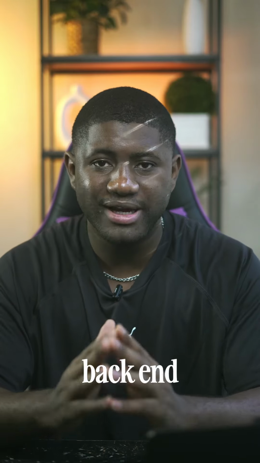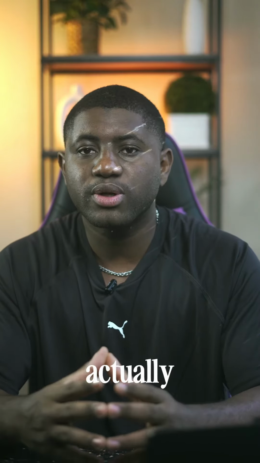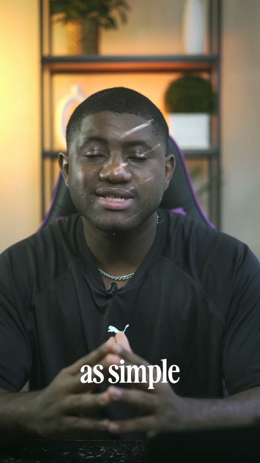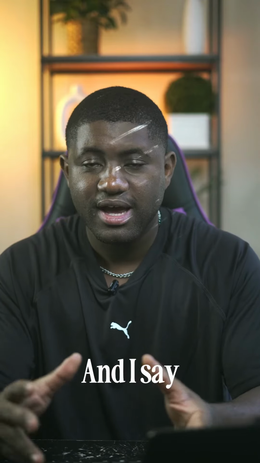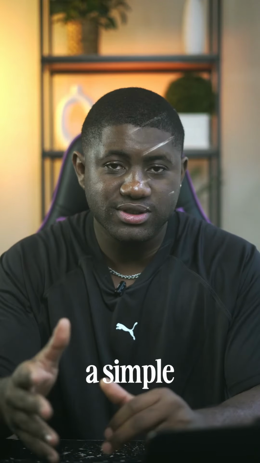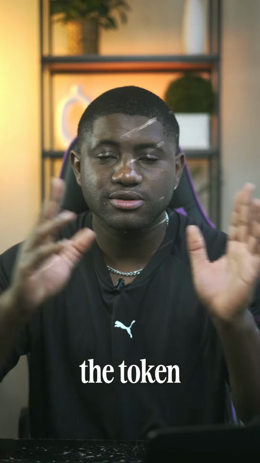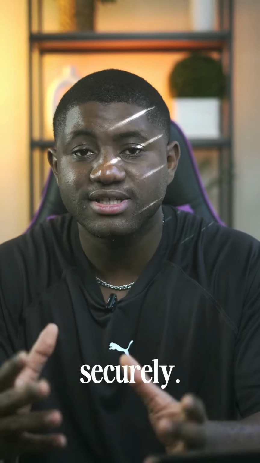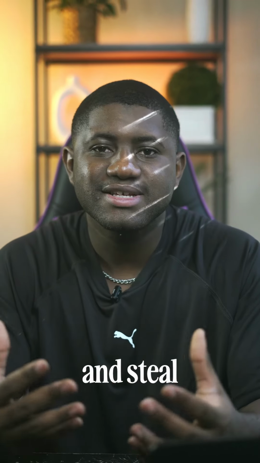So if you've heard the term backend a lot and you're wondering what we actually use it for, it's not only to store data, it's not only to handle complex requests, it's also to do something as simple, to you, as logging in. And I say simple to you because to you it's a simple process just to enter your email and your password, but all the verifications, the token storage, the session storage that happens before you're actually able to get into your account, that is where your job as a developer comes in, to build all that securely so no one can hack into another person's account and steal their information.